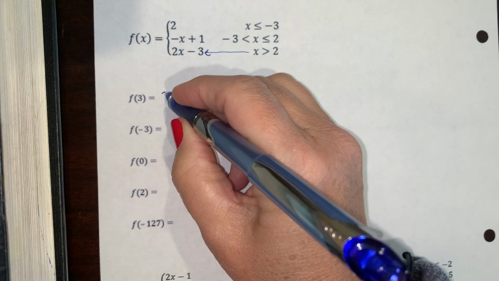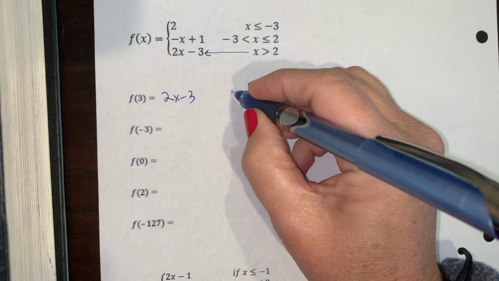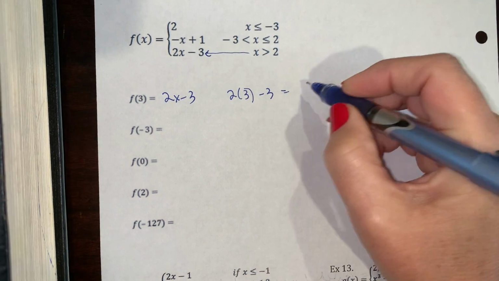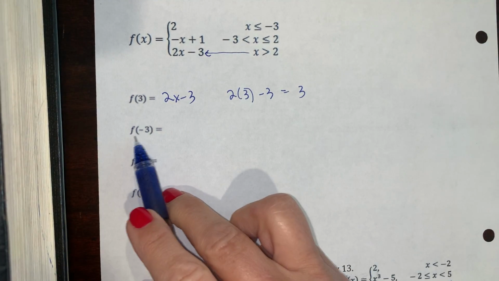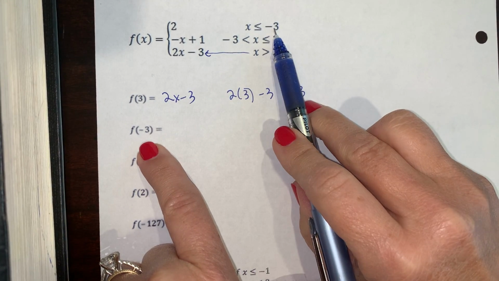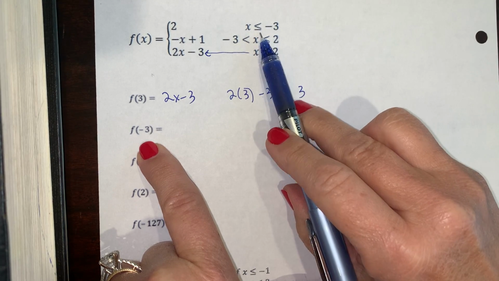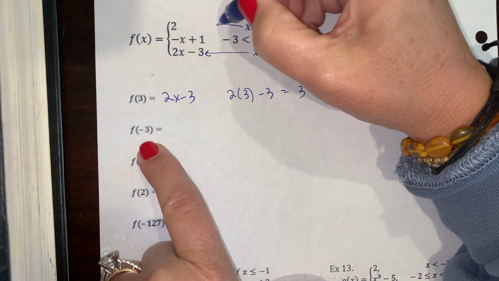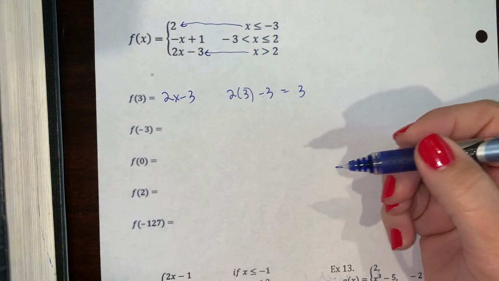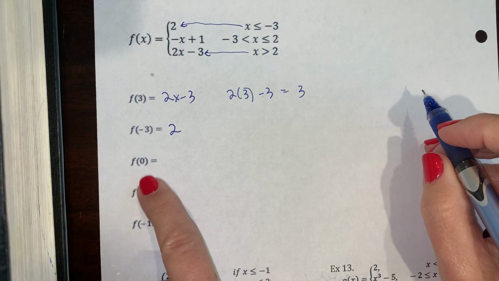So I'm going to choose the 2x minus 3 equation. I'm going to plug in 2 times 3 minus 3. So that's 6 minus 3, which is 3. Now f of negative 3, sorry. For this one, I'm going to choose the first option, x is less than or equal to negative 3. That just means that it's a constant function. So this one just happens to be 2. So that's nice. Didn't really even have to do any math.